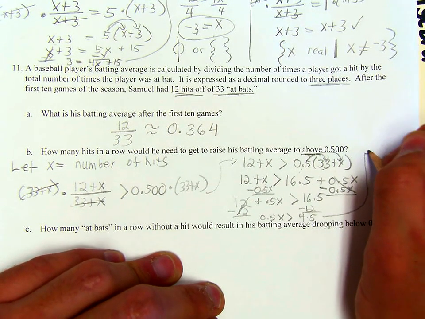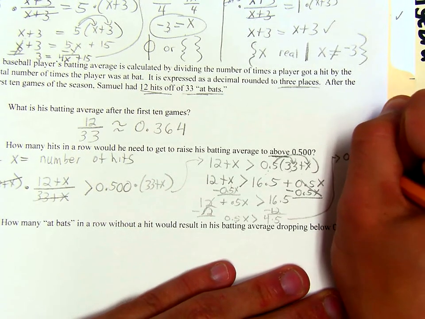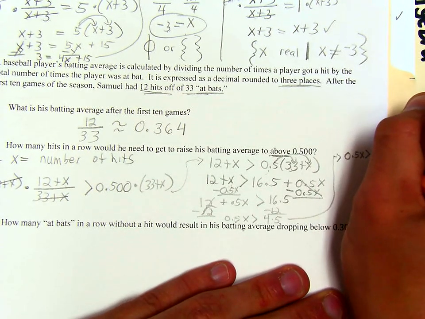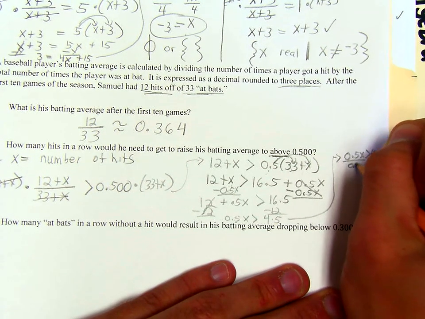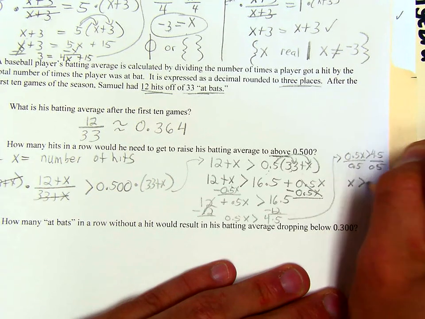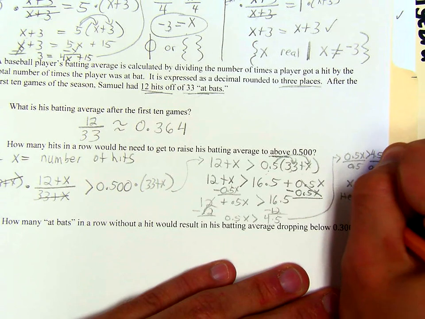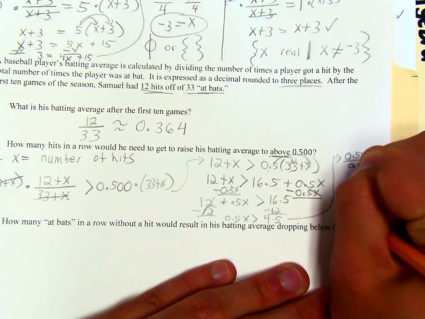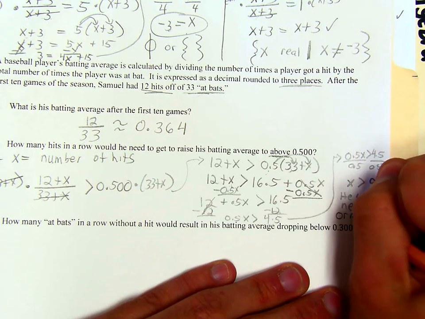So if we have 0.5x is greater than 4.5, we're going to have to divide by 0.5, divide by 0.5, and we know that x has to be greater than 9. So we could say that he would need 9 or more hits.